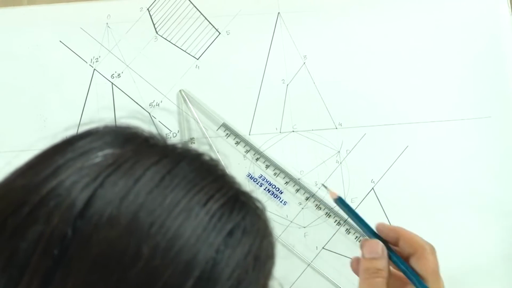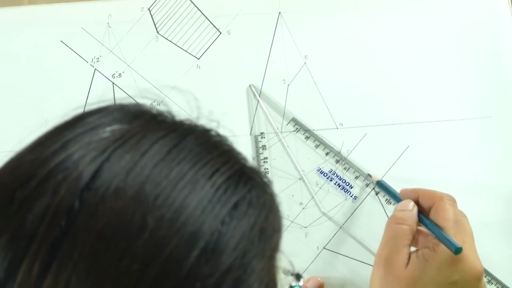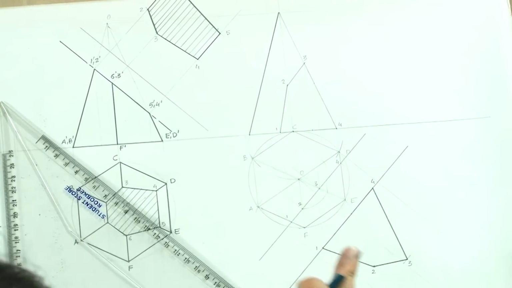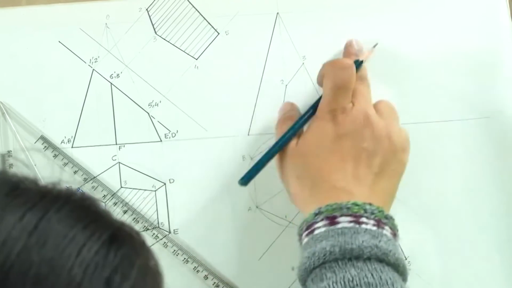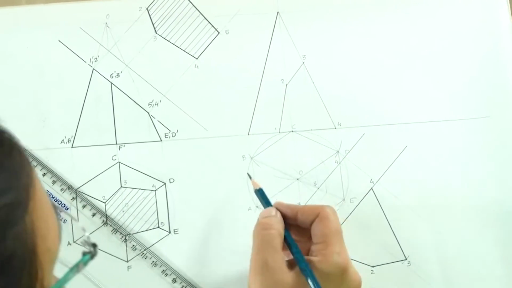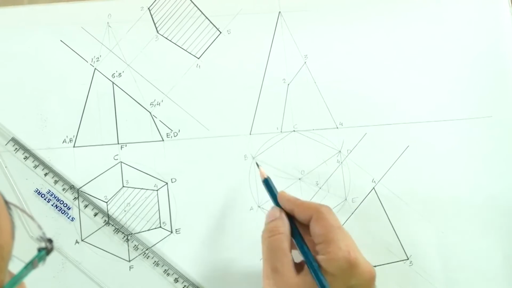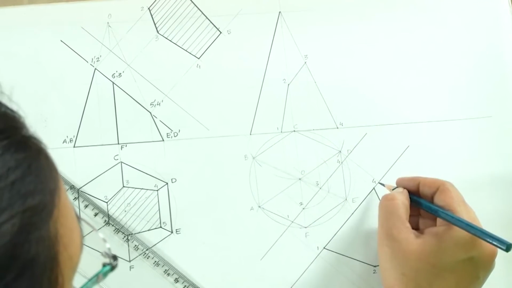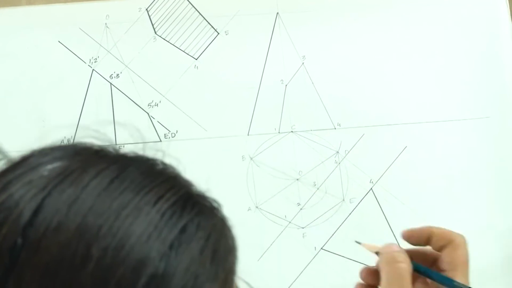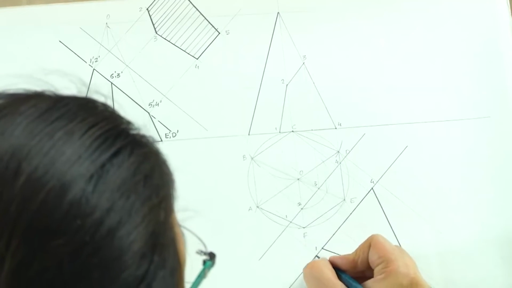This is the line where O comes, the point D, and all the heights of each of these points we are going to be taking. So, what we actually have is that all these points A, B, C, D, E and F are in the reference line.